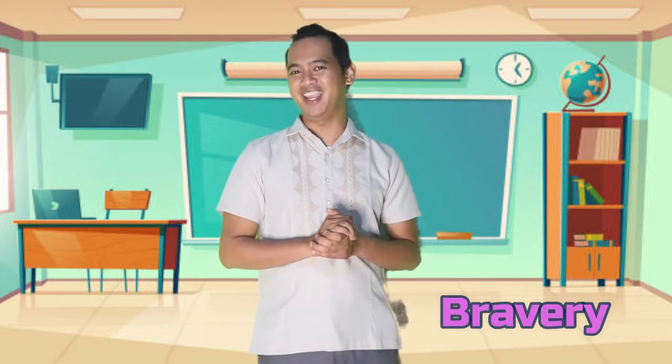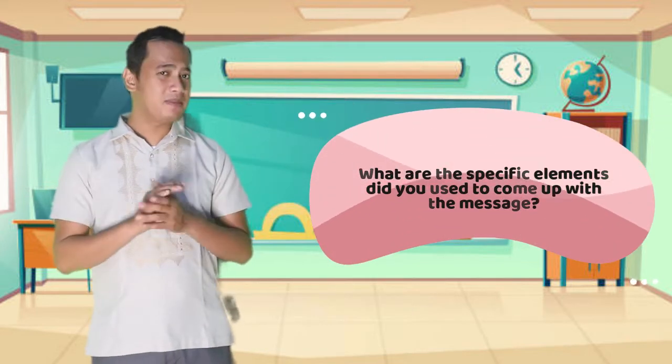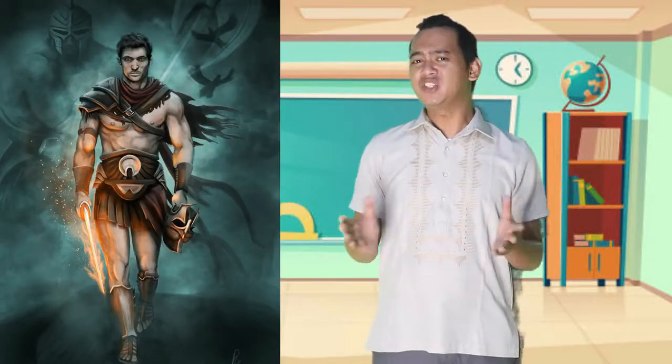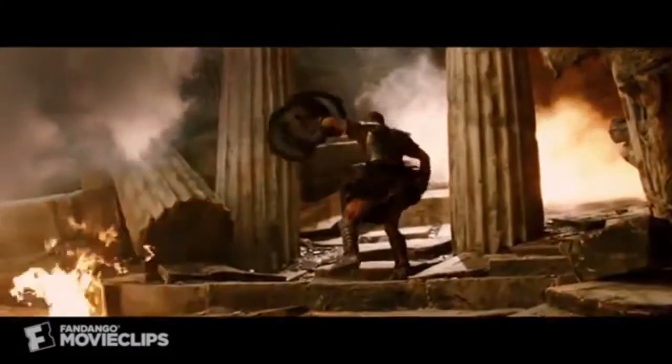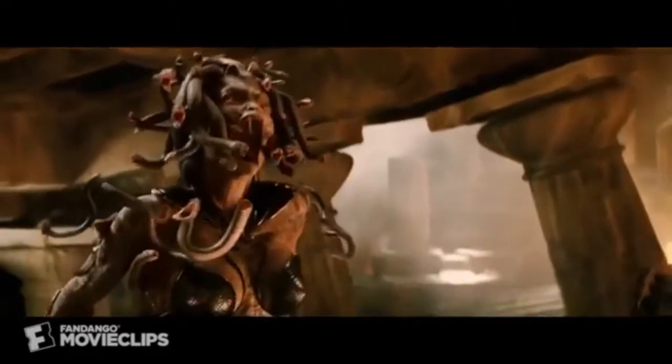That's right! The story exemplifies courage and bravery. What specific elements did you use to come up with the message? Alright! You may have the character and the plot. Perseus is known to be the son of Zeus. Therefore, he is expected to be brave. Another thing is, he beheaded the Gorgon Medusa that made him even more courageous.